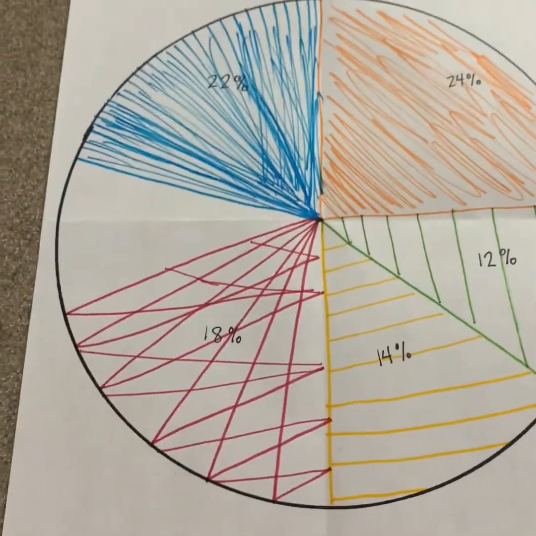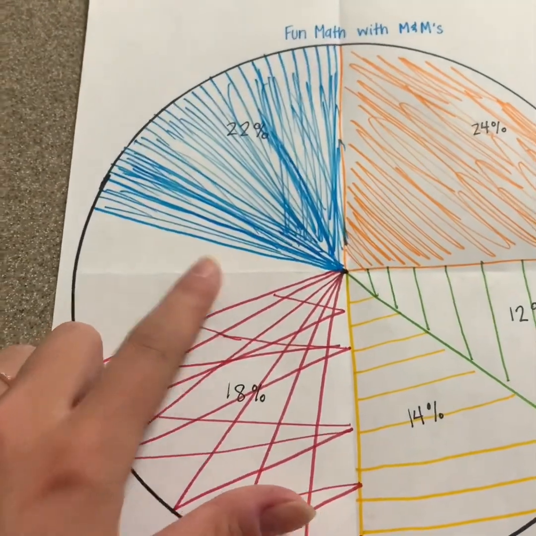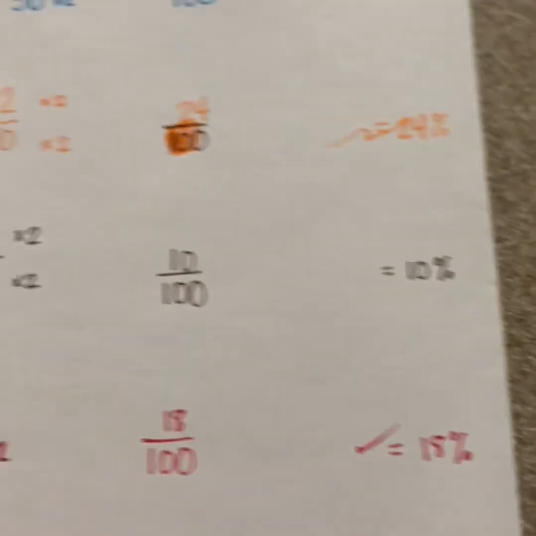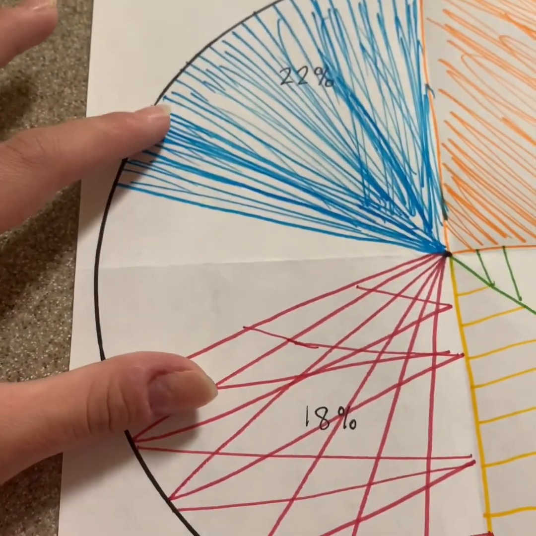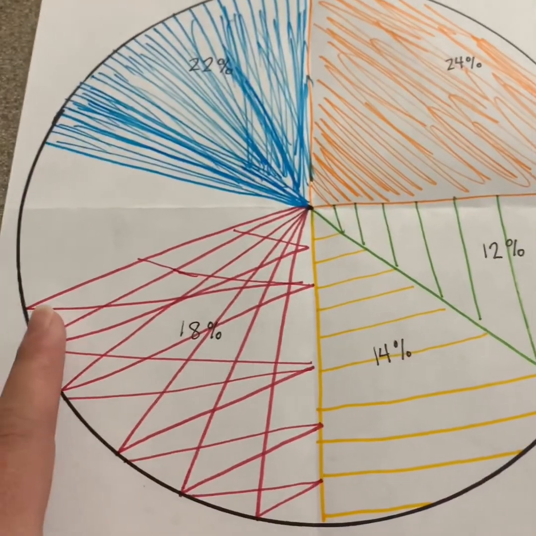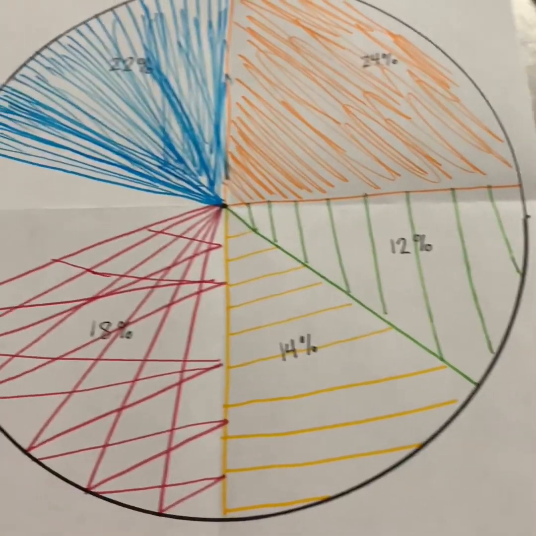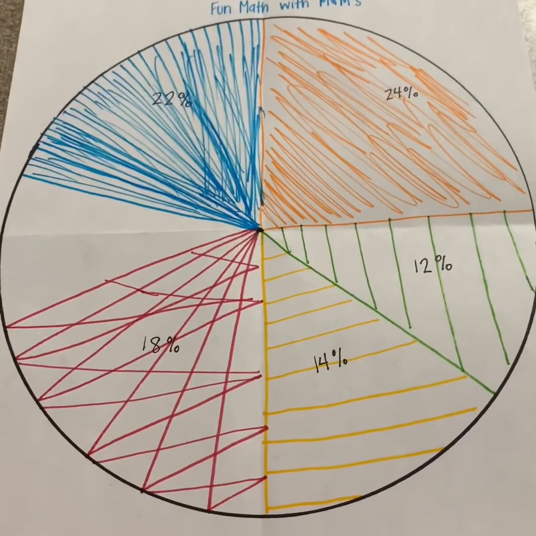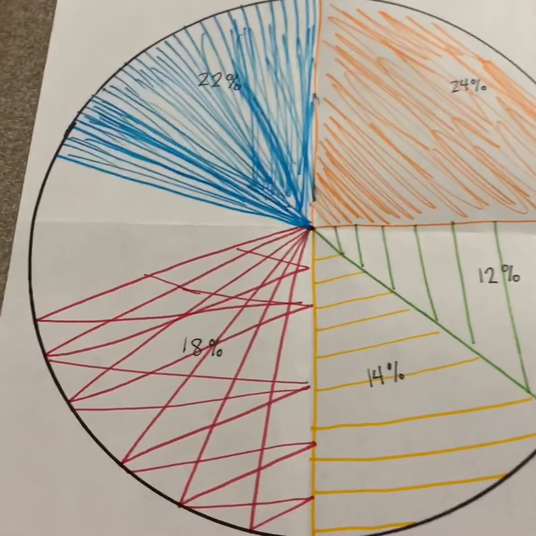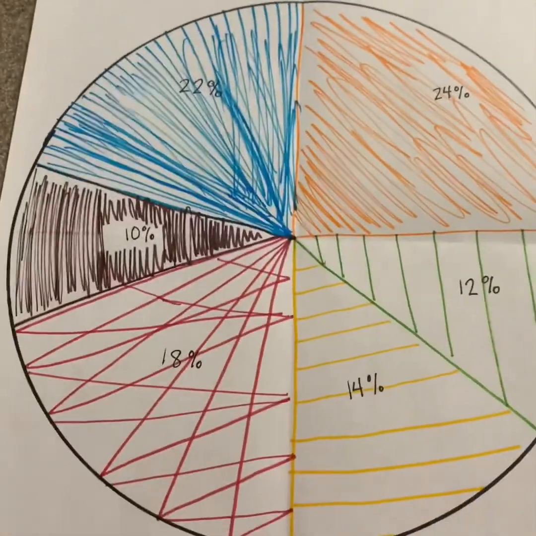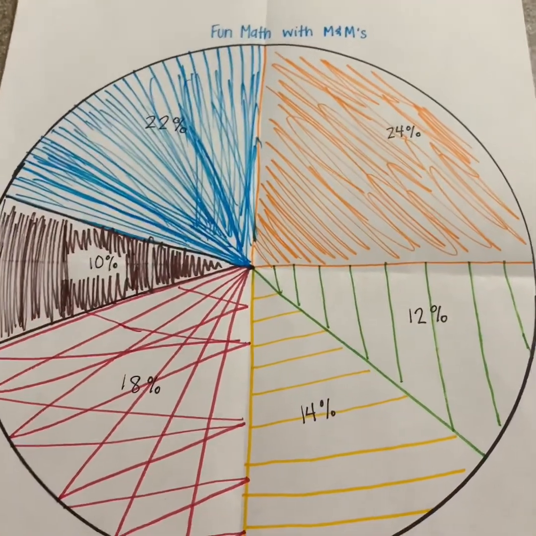I finished my 18%, and now I only have one portion of my circle left, and that portion is going to represent 10%. So I need to make sure that this portion of my circle is smaller than 12% because 10 is smaller than 12. So it looks like it is, and it's not going to be perfect every time. I would recommend doing this in pencil first, so if you do need to erase, you can. So I'm going to represent the 10% in this last portion of my circle. I finished recording the 10% M&Ms, which is the brown M&Ms, on my pie chart.